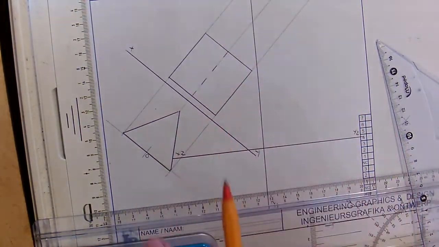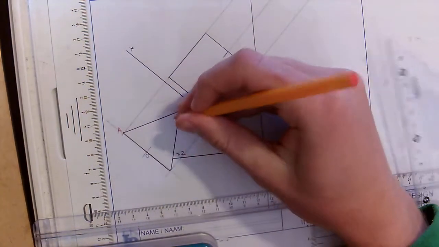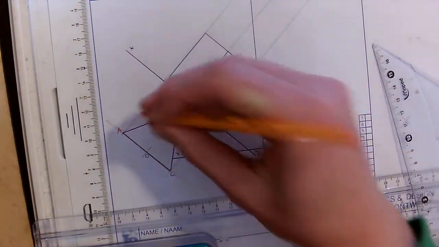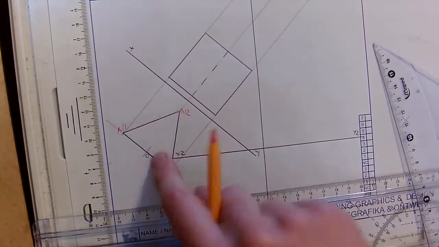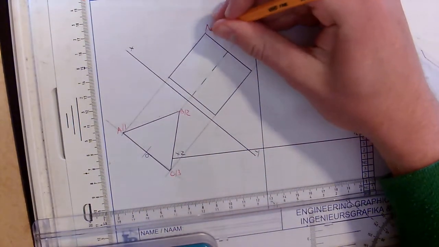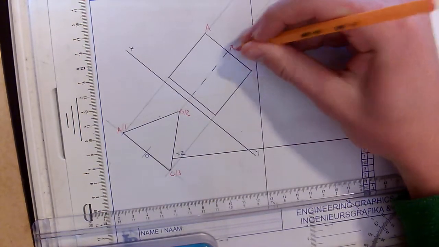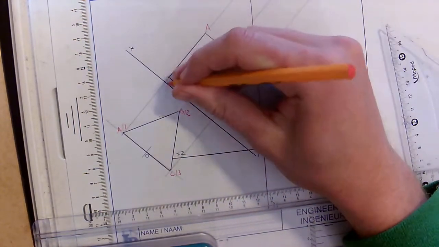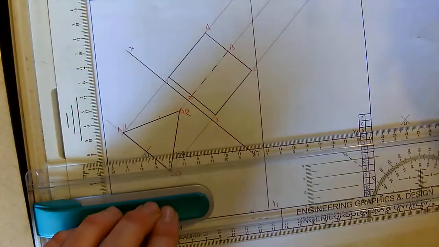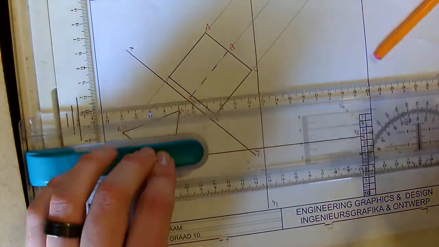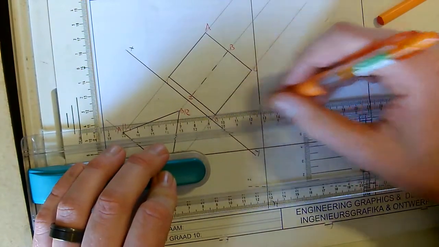Okay, so there's two sides of 3 points each. So I'm going to make the one side A, B, C and the other side 1, 2 and 3. I will put the letters at the top, so that's A, B, C and then 1, 2, 3. Now I'm going to project it across.